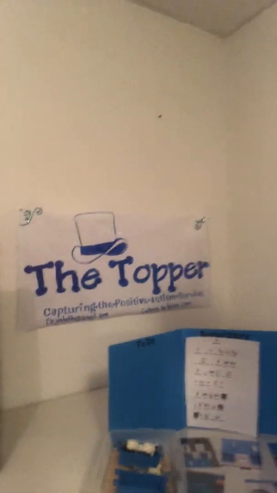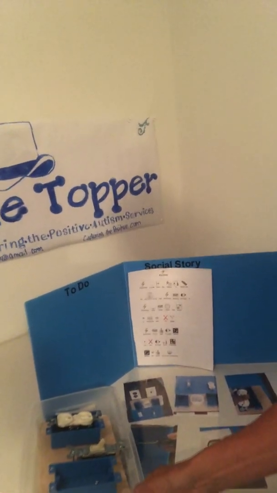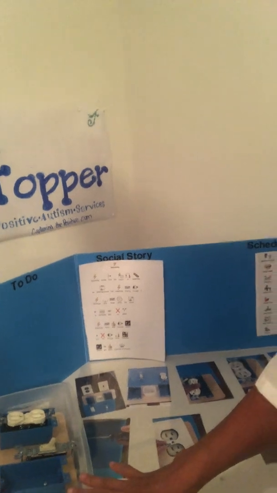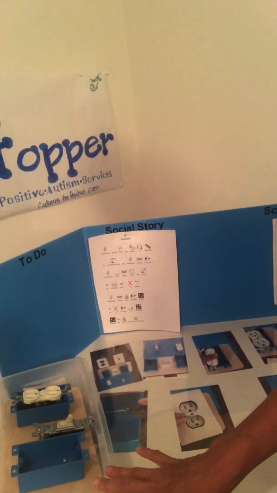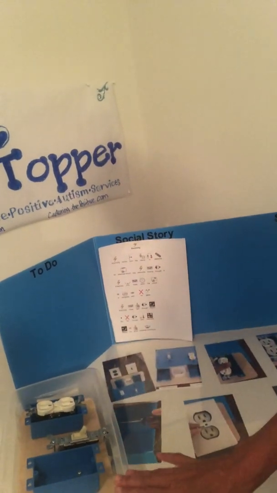Okay, so starting from left to right, we have the to-do, and what I have here is a box task that we used with the required objects of the task, so that we can lay that out and the student can see it.